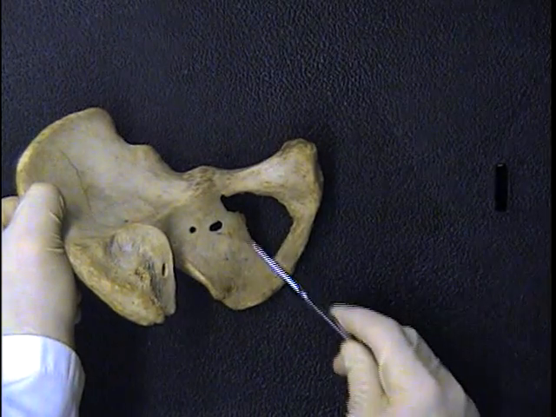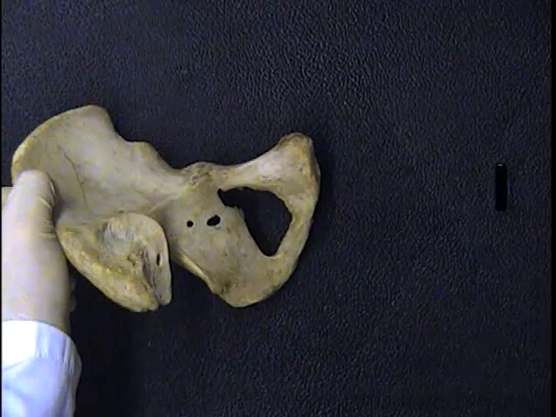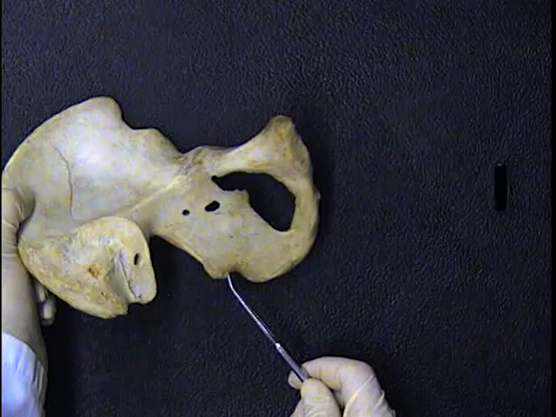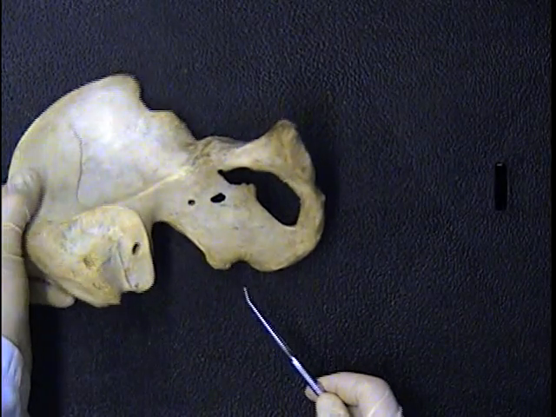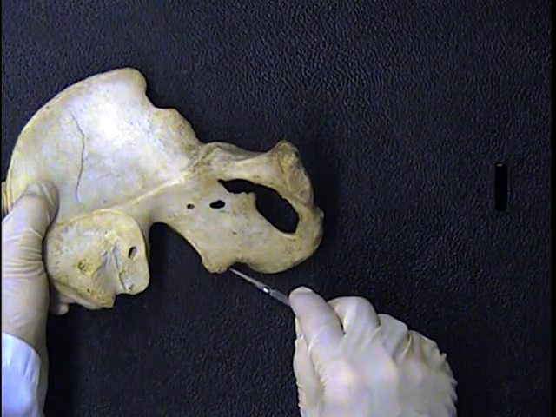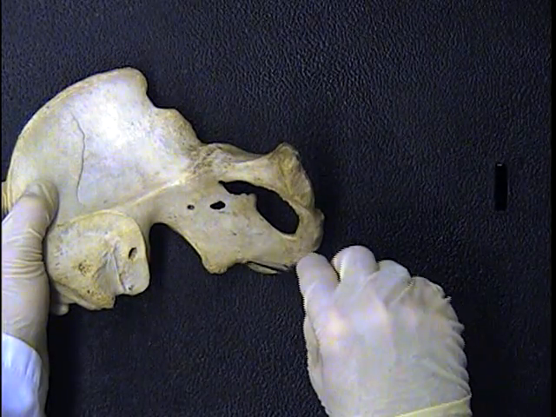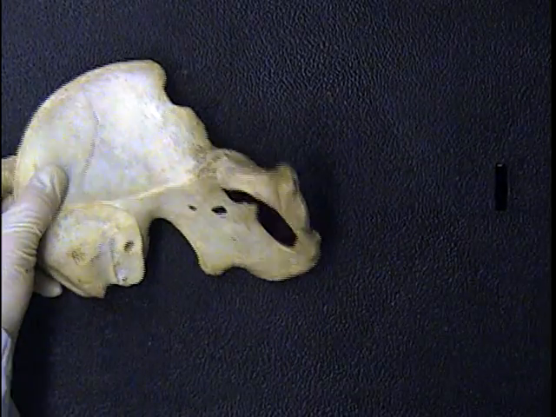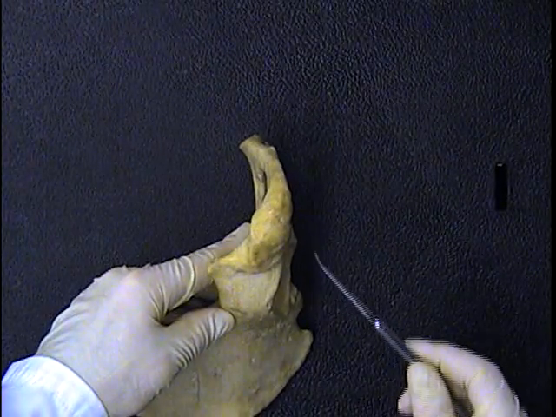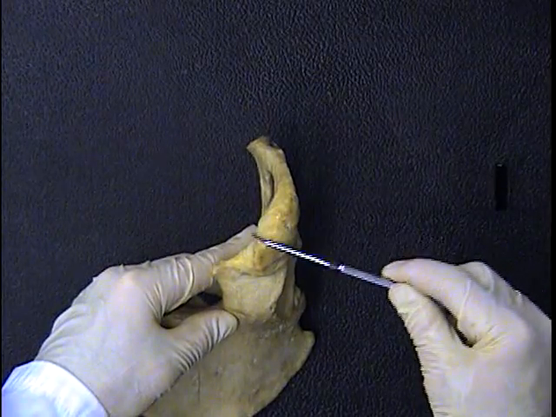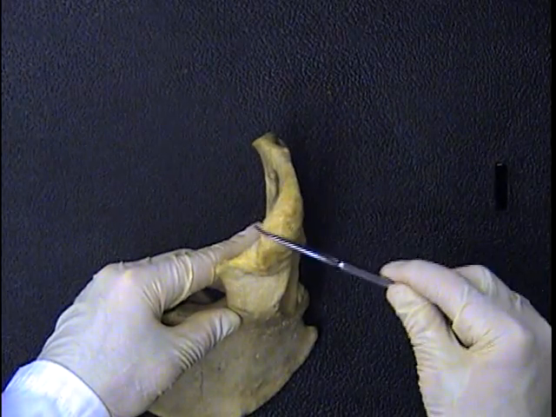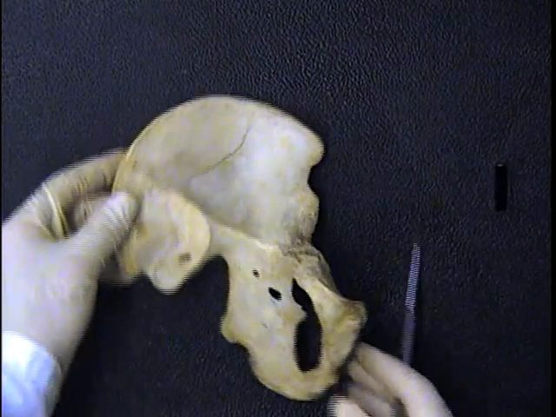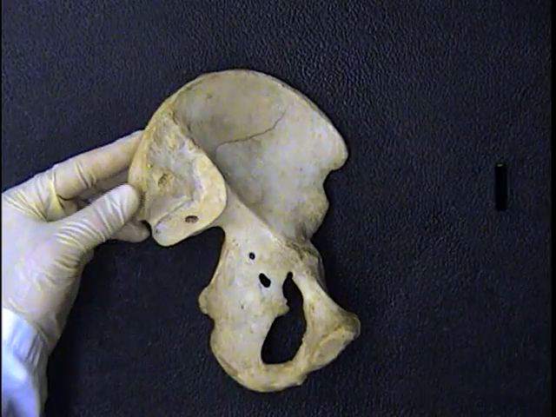Moving posteriorly, we see the ischium. And the major things to note in the ischium are the ischial spine, the lesser sciatic notch, and the ischial tuberosity, which is what you're sitting on when you feel your bony butt. That's the ischial tuberosity. And those are the features that make up the individual hip bone.